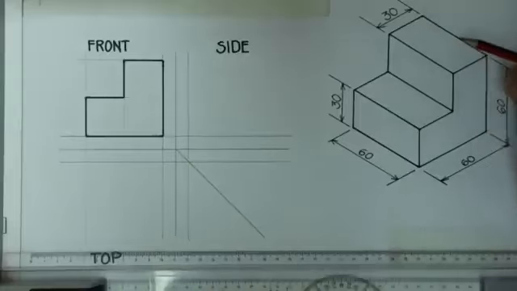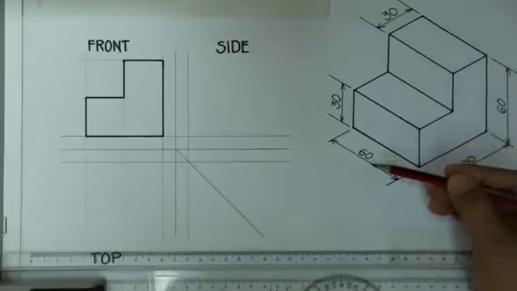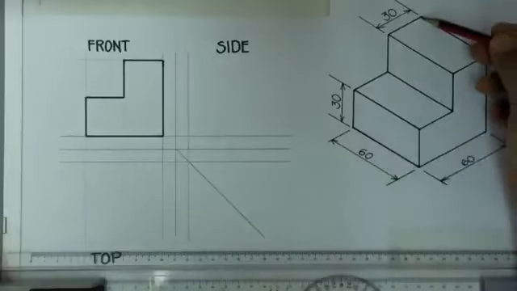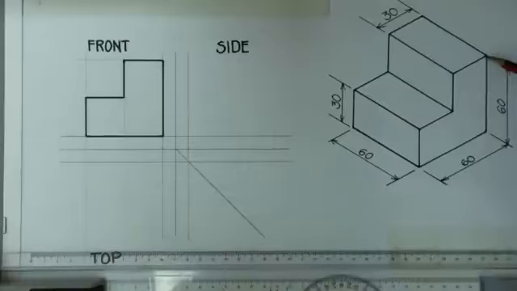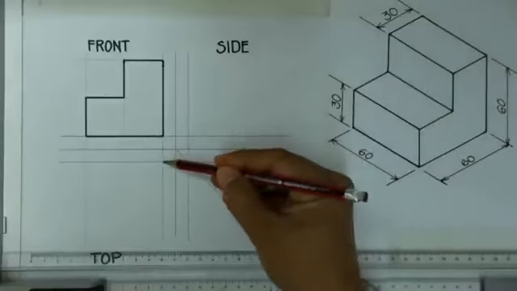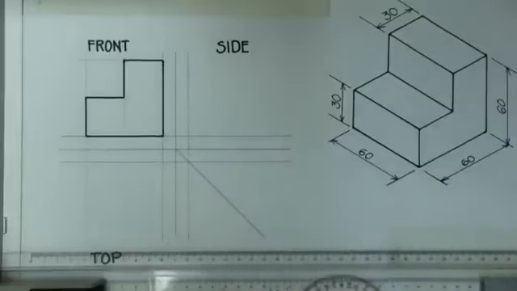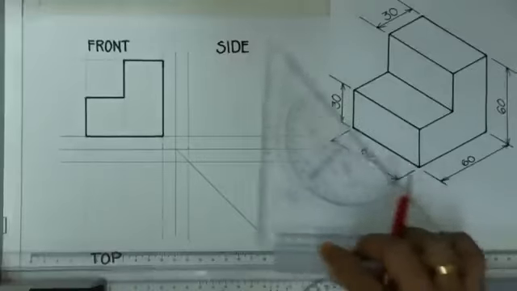To determine our top view, we have the measurement here, which is 60 millimeters. From here up to this corner, that is 60 millimeters. In our orthographic drawing, that is from this corner going down, which is 60 millimeters. Let's do it.